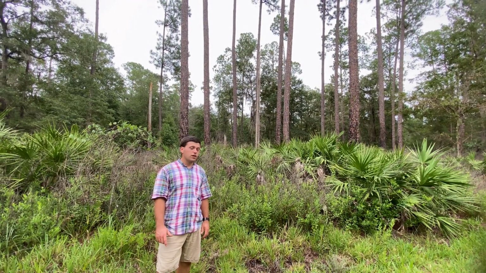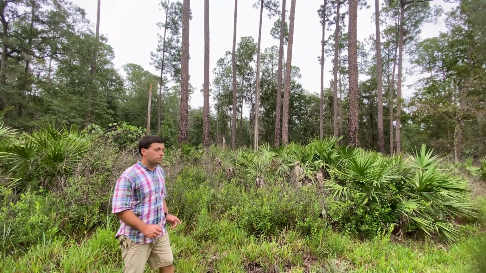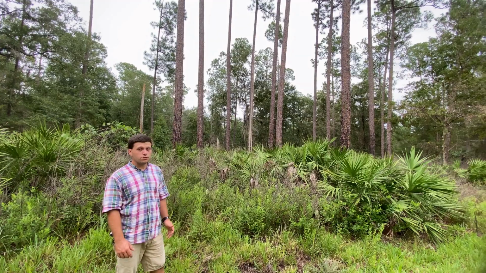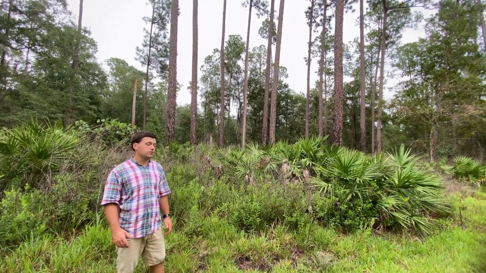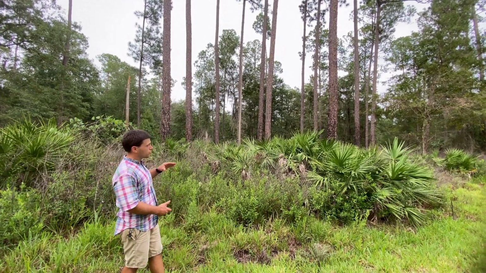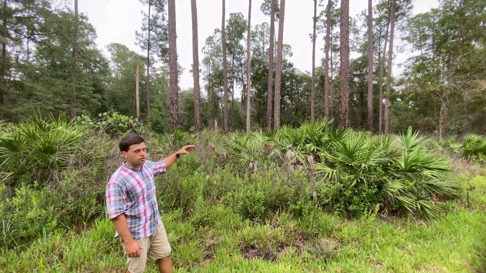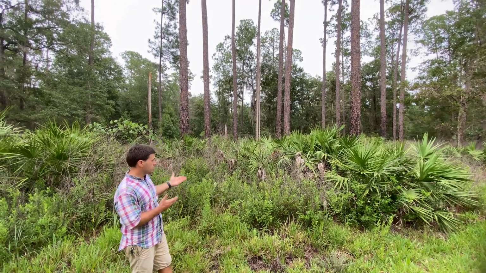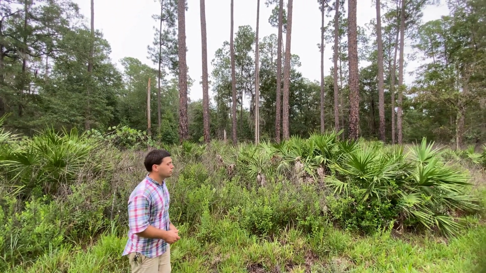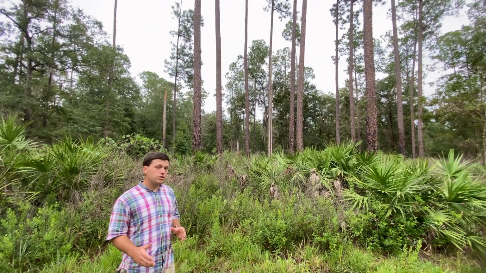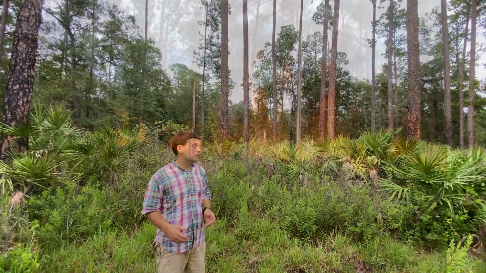Hey there, everyone. So we're still at Cary Forest. We're at a different Flatwoods site, and as you can see, this Flatwoods site looks a lot different than the Flatwoods site we were just in. The mid-story here, that's composed of gallberry and saw palmetto, is much taller. Why does this site look so much different than the one we were just in? Well, the main reason is because of fire.